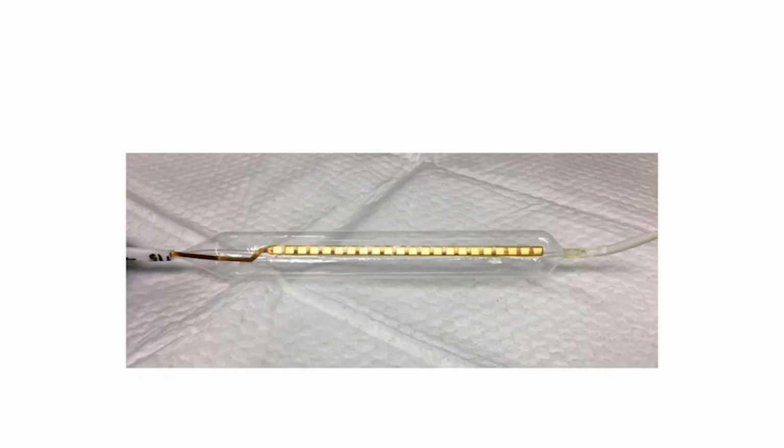Because the quality of the baseline impedance is dependent on good contact with the mucosa, new devices have been developed, such as this balloon catheter with impedance segments attached.